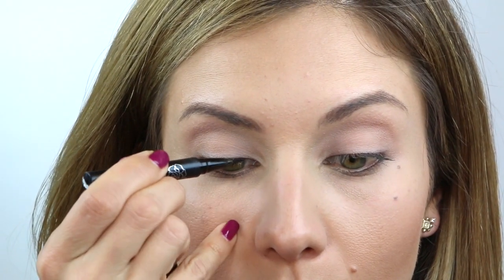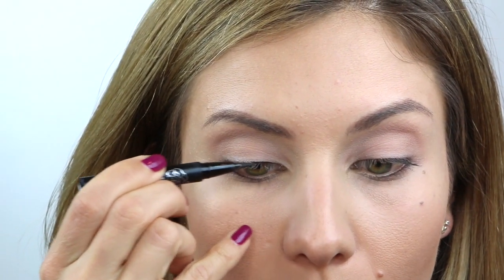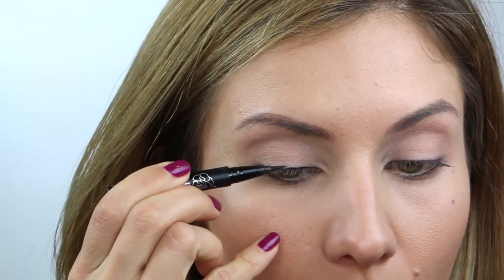So the first is the almond or the classic eye. Essentially, this technique is to help create that almond, balanced, classic eye. Your line is going to start in the inner corner and it's going to be really fine. As you work your way to the outer corner, it's going to gradually get a little thicker and then it's going to taper off on the end.